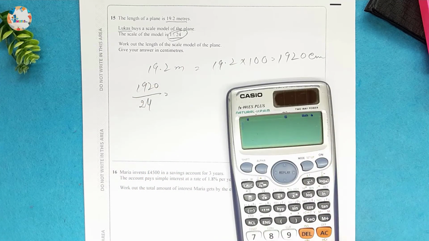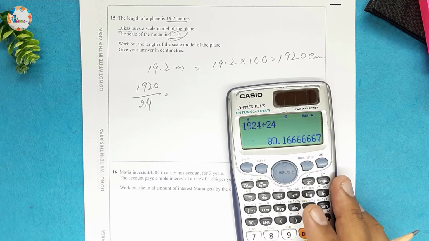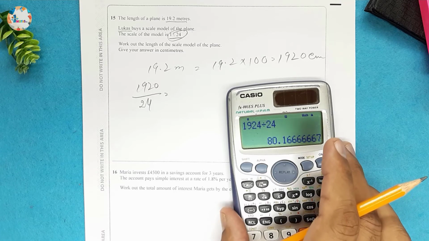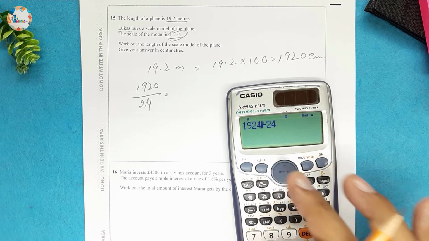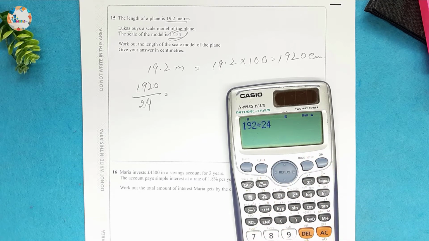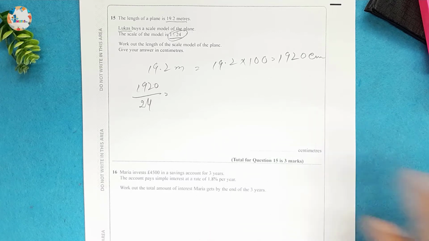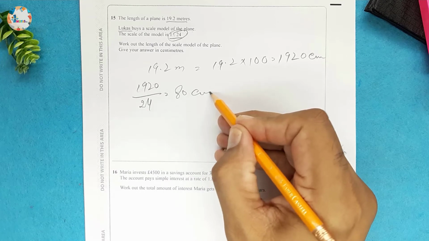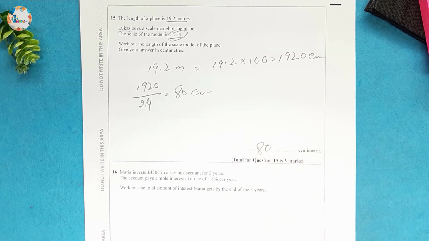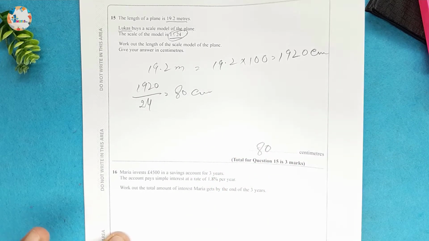This will be equal to 1924 divided by 24. This will be equal to basically 80.16. So it is not 24. This should be 20 basically. This one 0, and this will be 80. So it is 80 centimeters. So 80 centimeters will be our answer for this question number 15.